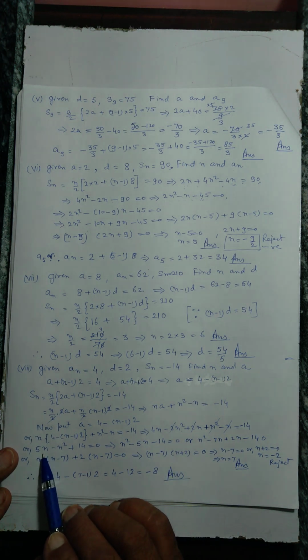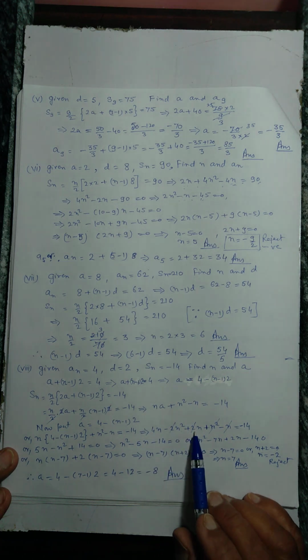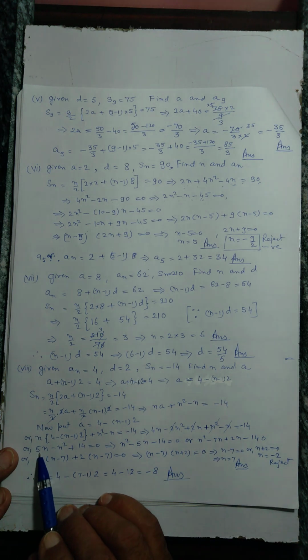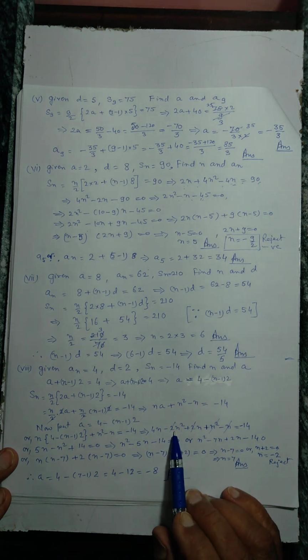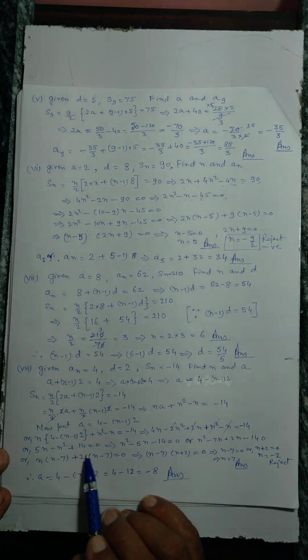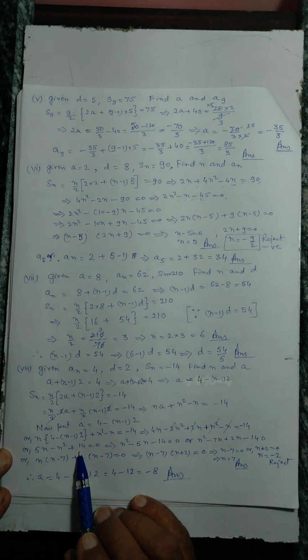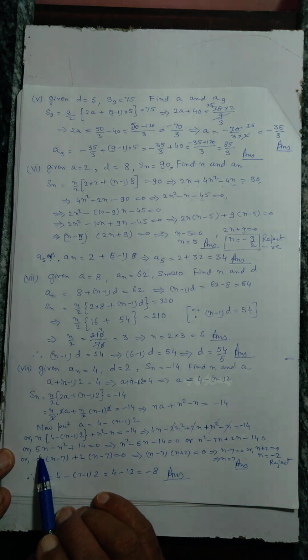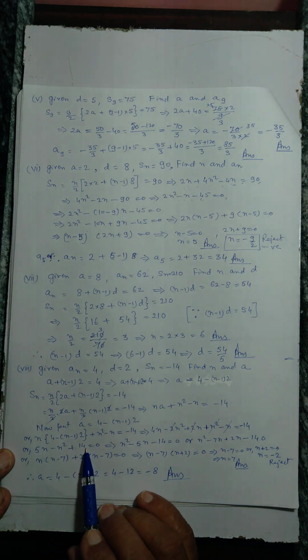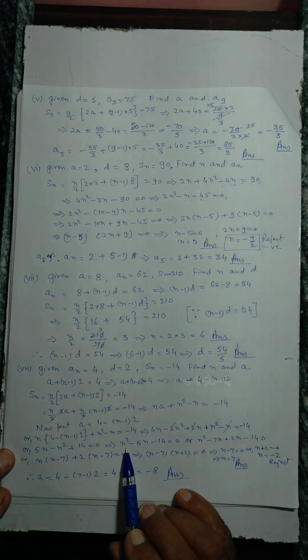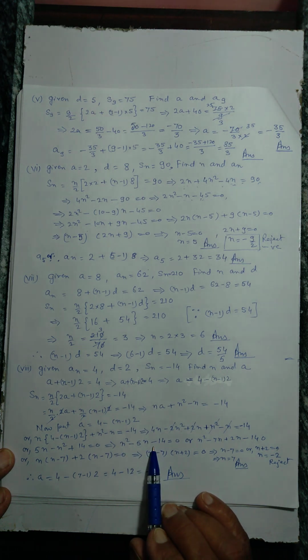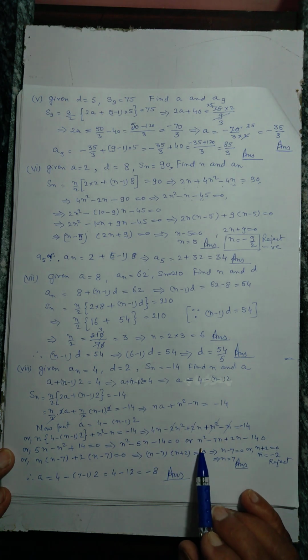So you see 4n plus 2n minus n, we are getting 5n minus n square, equal to minus 14. This minus 14 will transpose to the left hand side, it will become plus. So we have got 5n minus n square plus 14 equal to 0. Further, multiply by minus 1 to both the sides, you will get n square minus 5n minus 14 equal to 0. Now factorize it.